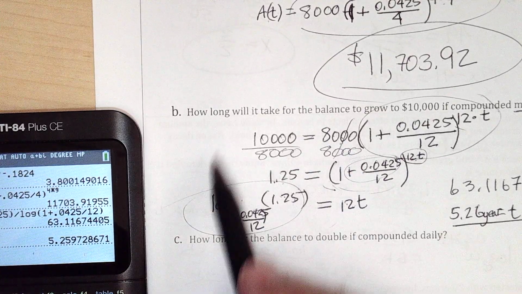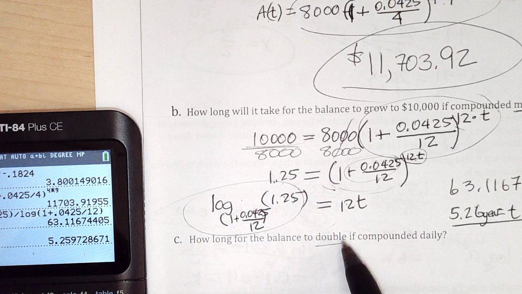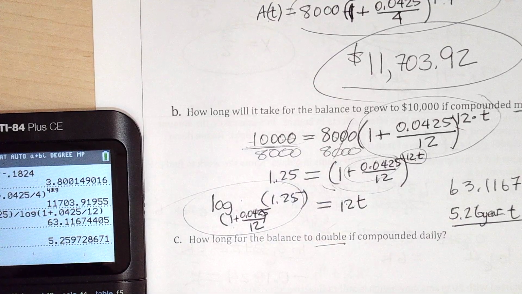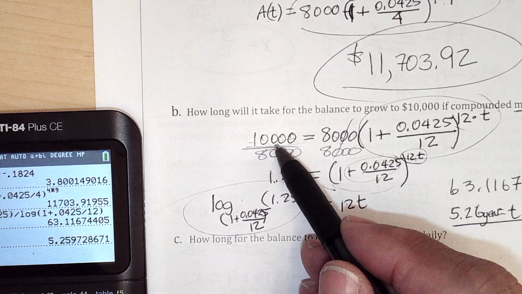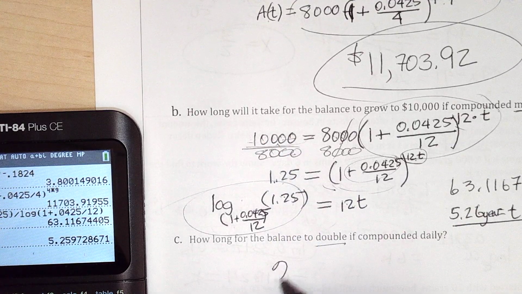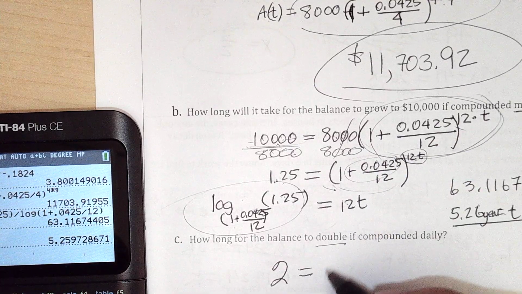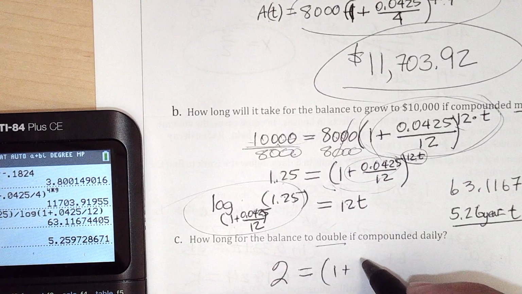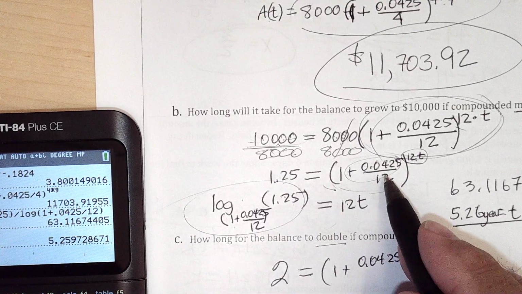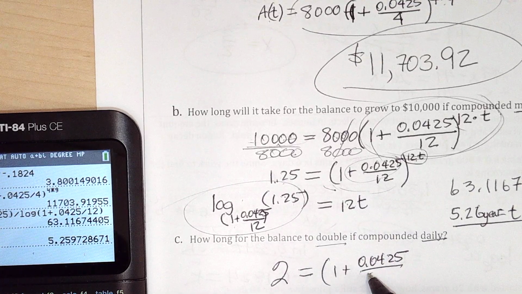Now I could do the whole thing again. They want to know how long it takes to double, so I could start with 8,000 and 16,000 here. But when I divide by 8,000, I get 16,000 divided by 8,000, which is just 2, has to be this. 1 plus 0.0425, but now I'm not compounding monthly, I'm compounding daily, so that's going to be divided by a little bit different number.